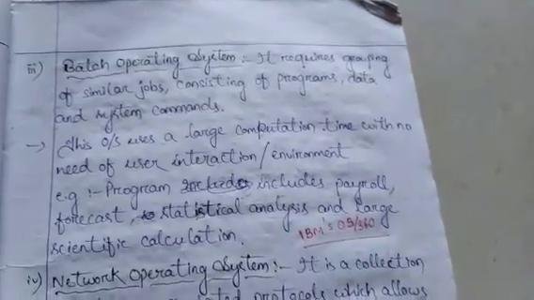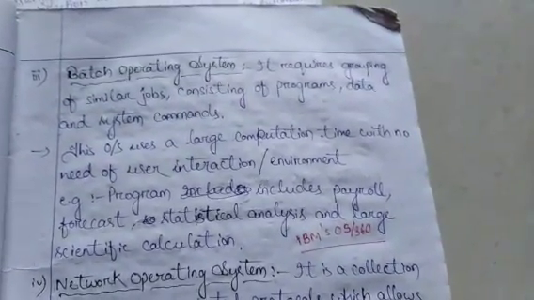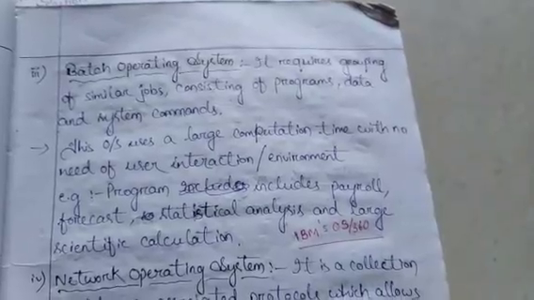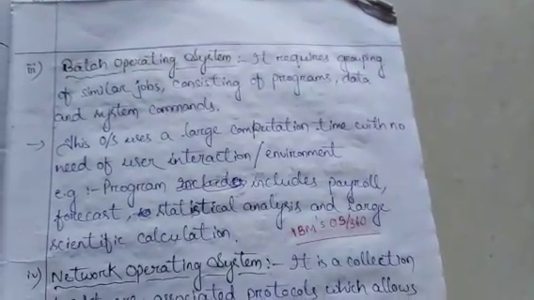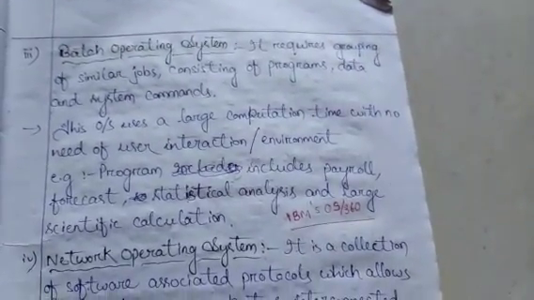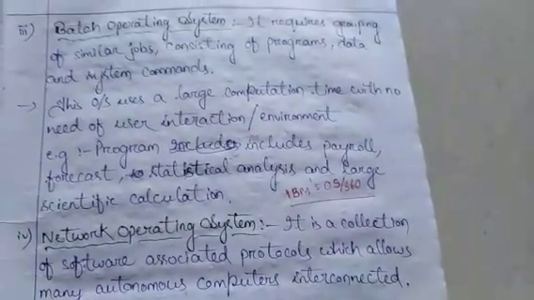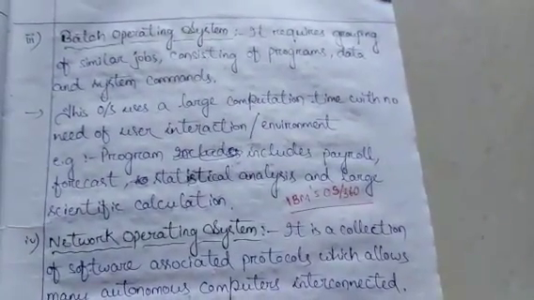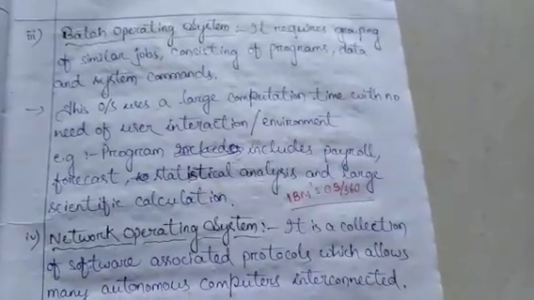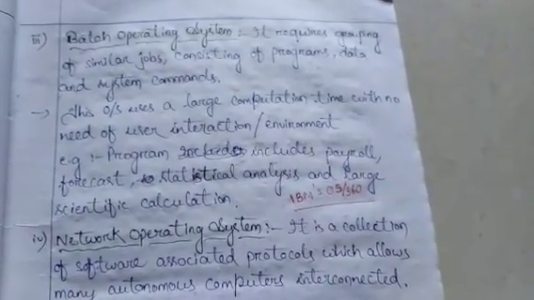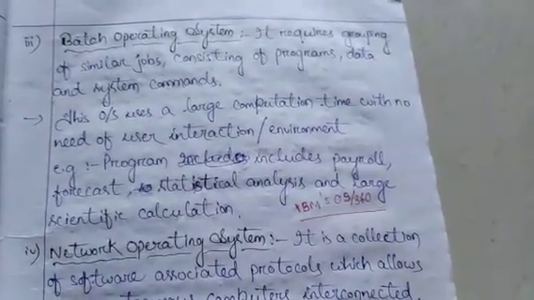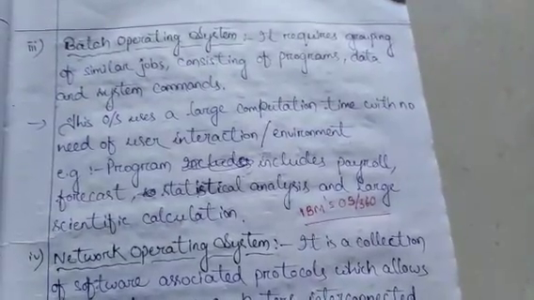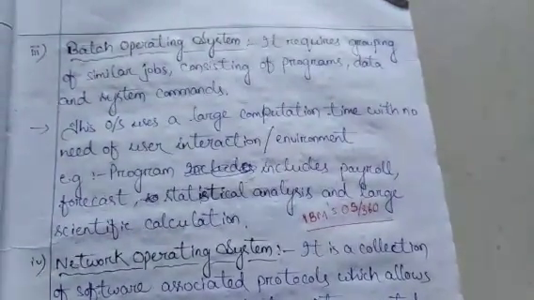They form a group, and all these groups consist of programs, data, and system commands. The operating system uses a large computation time with no need for user interaction. So at a time, similar jobs can be processed at the same time without user interaction.